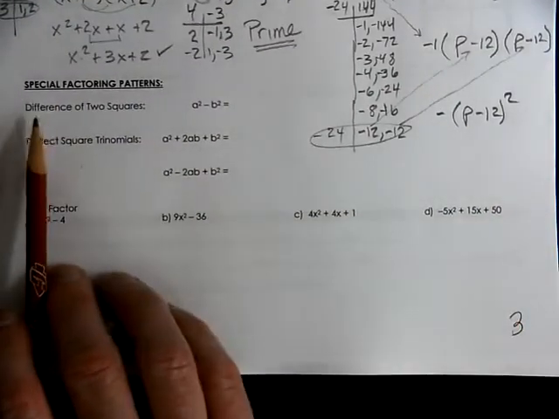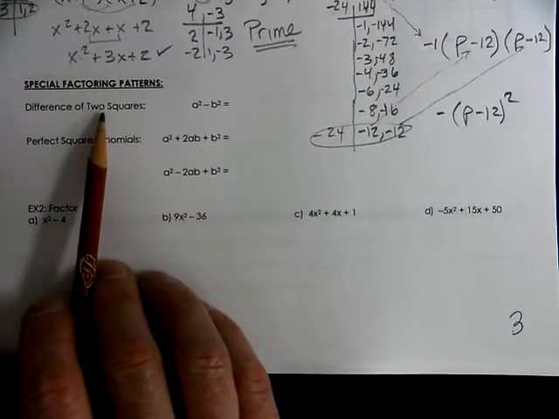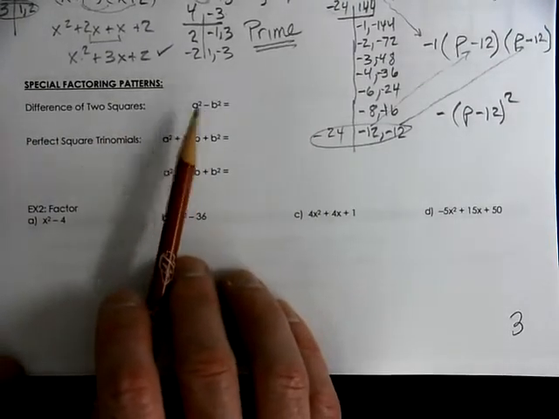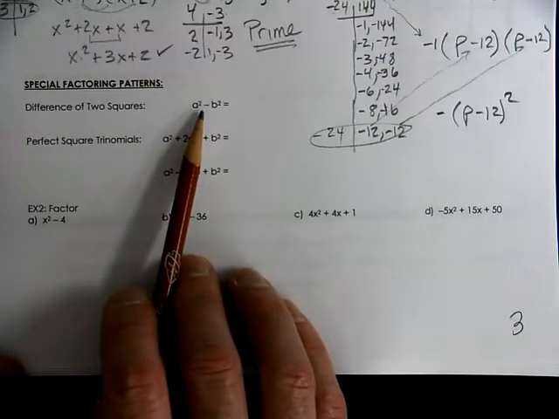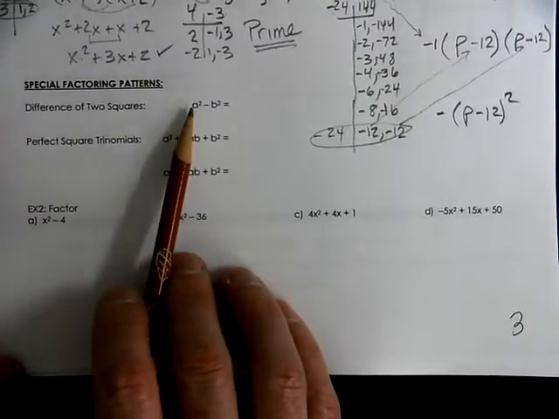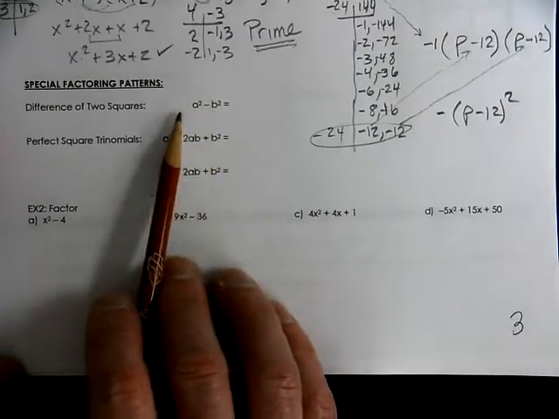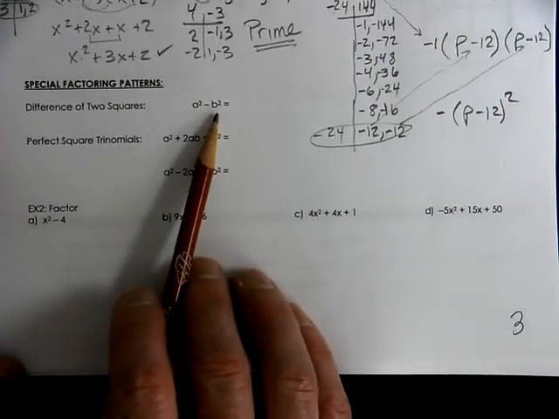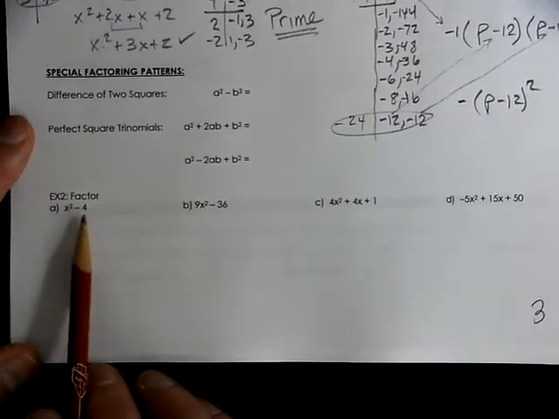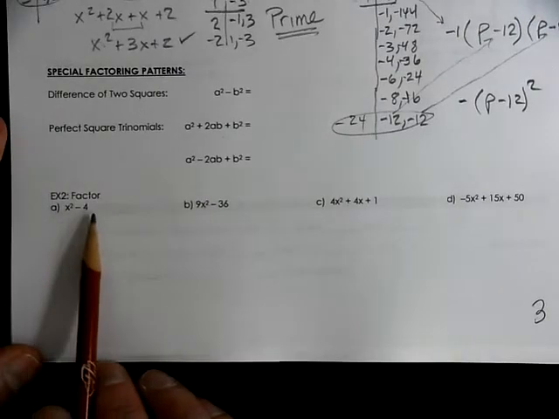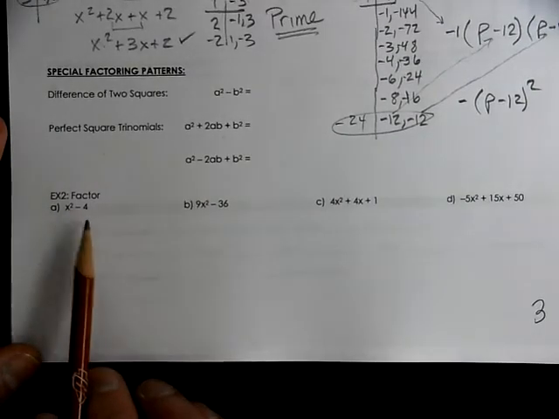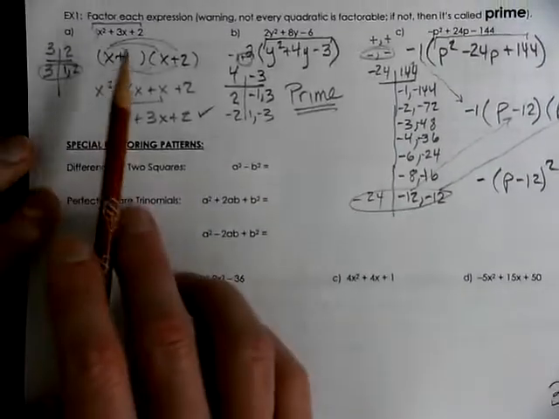We have a special pattern called the difference of two squares. Notice that the difference of two squares is a binomial. It's made up of two monomials. It's a binomial. For example, would be down here, x squared minus 4. This is not done the same exact way we did this.